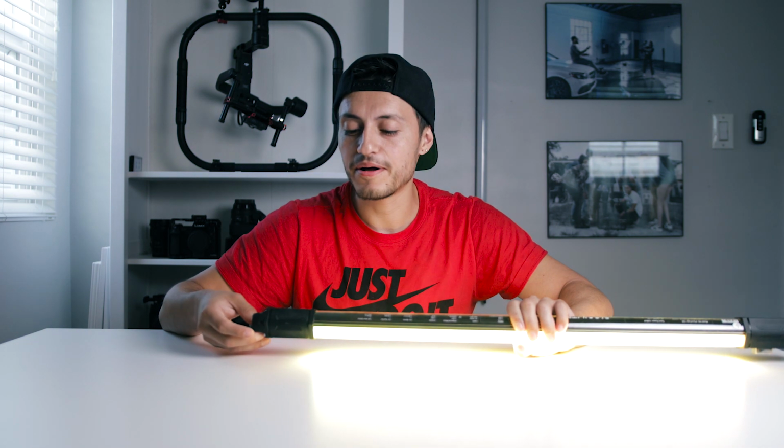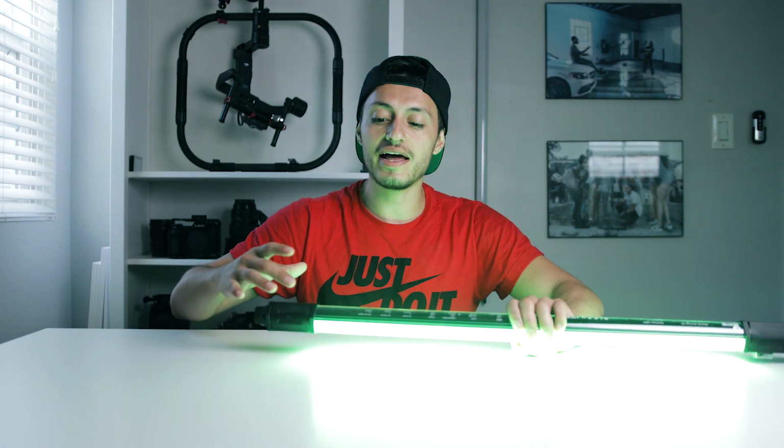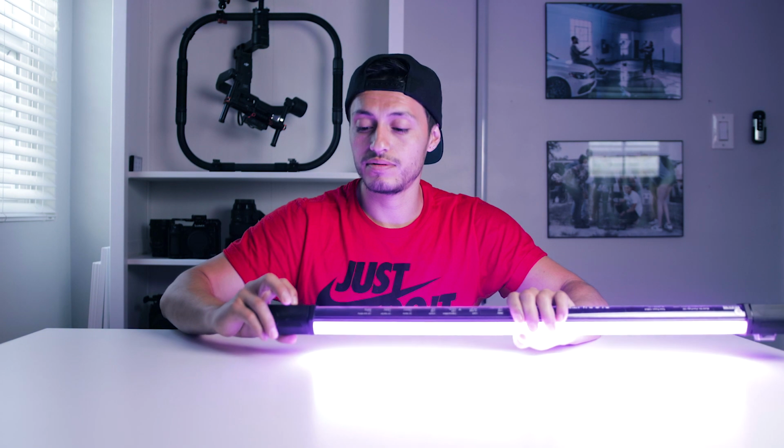Now this is a problem that a lot of you guys are going to experience. I've been using these on a lot of music videos, so I already know the ins and outs of this tube light and how to work around it. Notice how on the flash timer, the colors are cycling through. You're not going to be able to do this if you go on CCT mode. So let's just say you're on CCT mode, and you want to go to special effects.